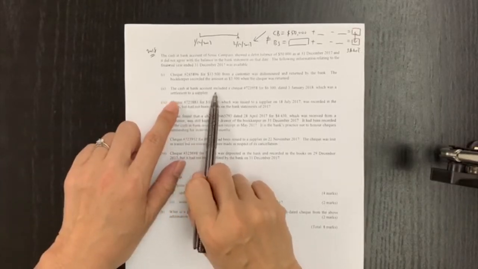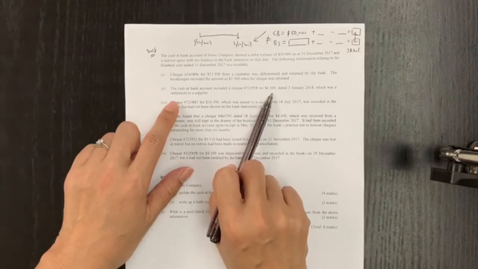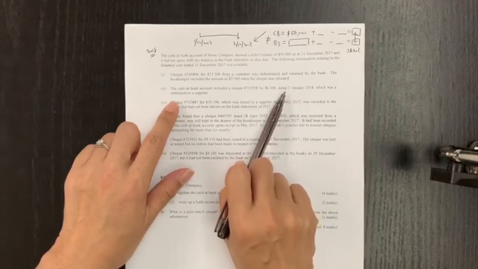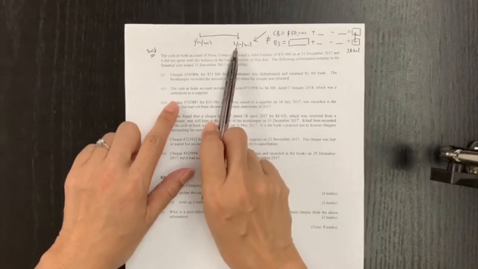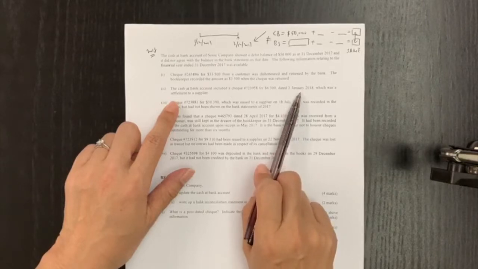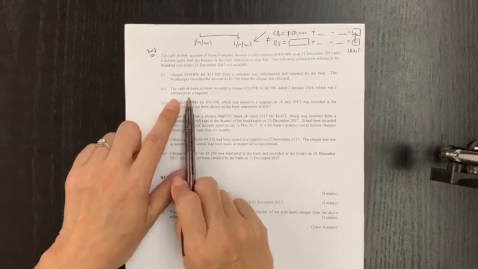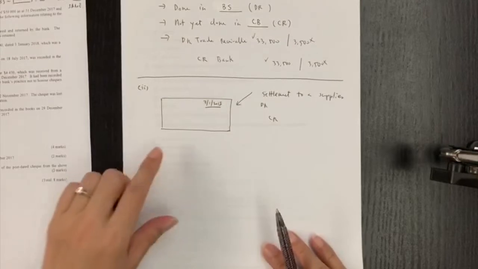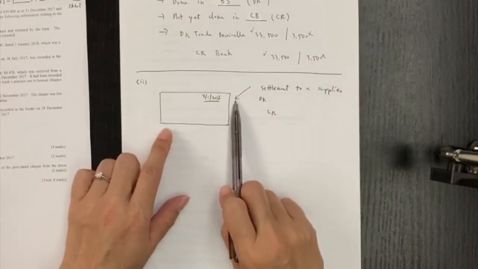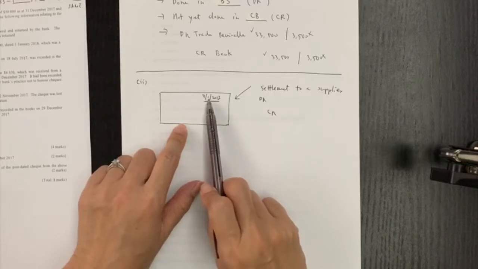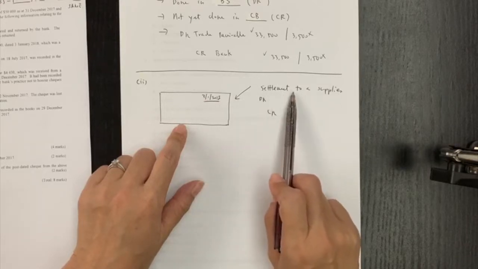All right, so point number 2 here. The cash at bank account includes a check for 6,300 dated 3rd of January. Okay, so remember, we are doing everything related to December. So therefore, January will be related to the following month, which was a settlement to a supplier. Okay, so here is my diagram to explain point number 2. Okay, and this is a check, and very often on the right hand corner of the check we have the date, and the date is 3rd of January, which is about settlement to a supplier.